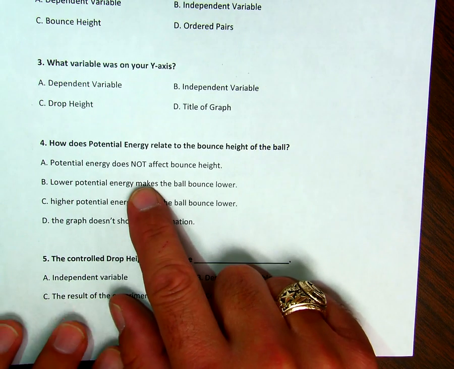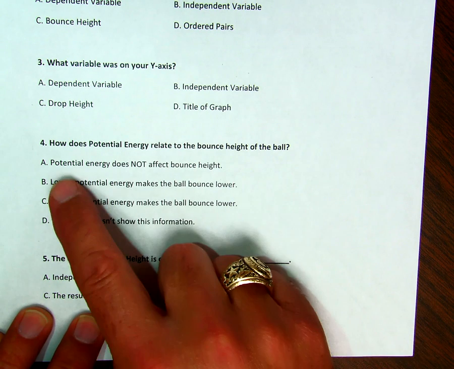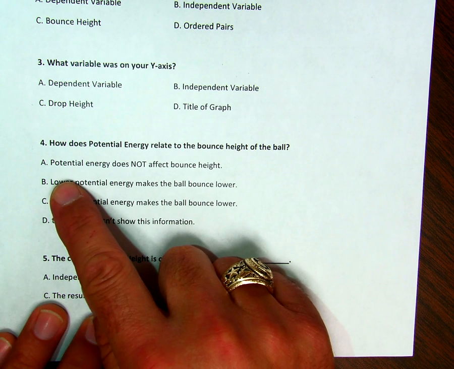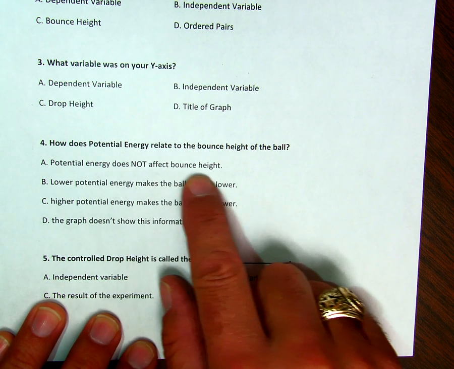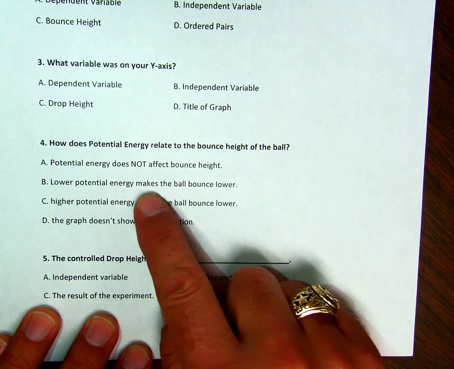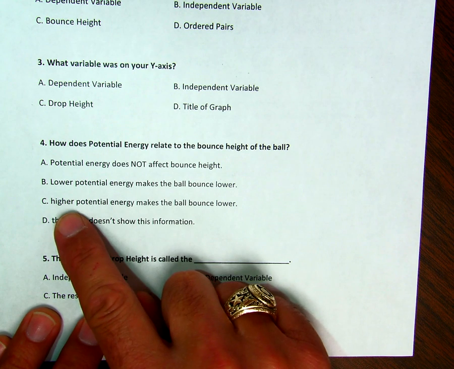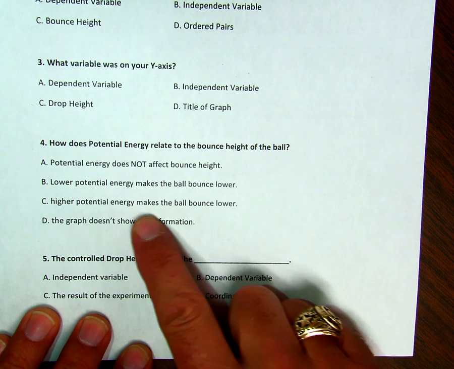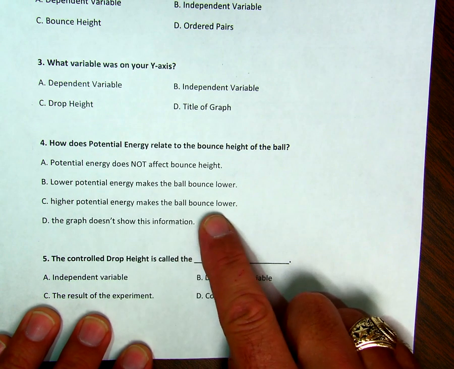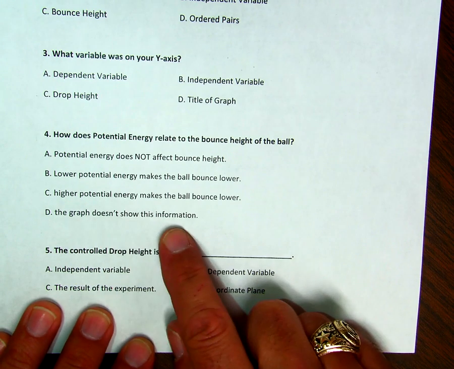Number 4, how does potential energy relate to the bounce height of the ball? A, potential energy does not affect the bounce height. B, lower potential energy makes the ball bounce lower. C, higher potential energy makes the ball bounce lower. Or D, the graph doesn't show us this information.